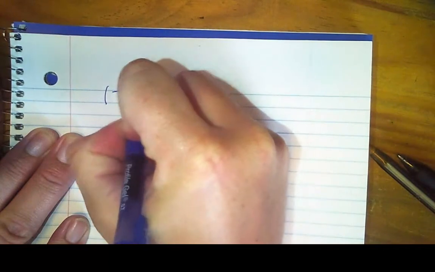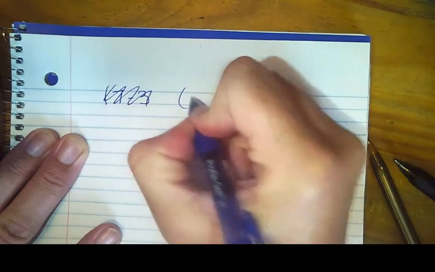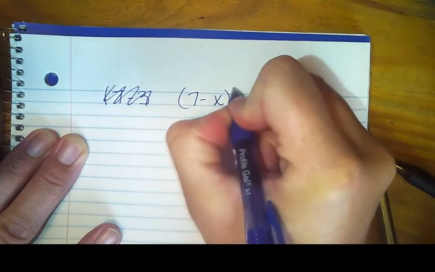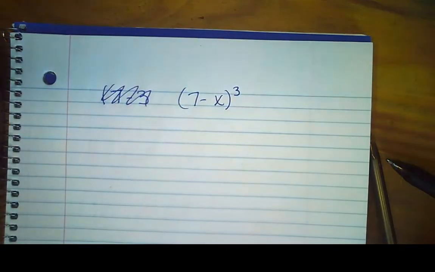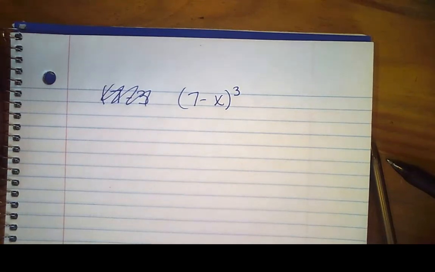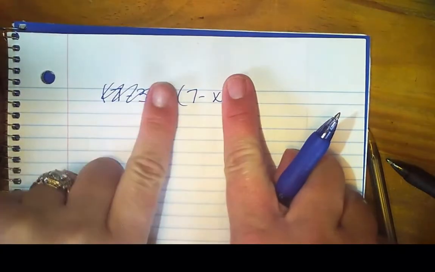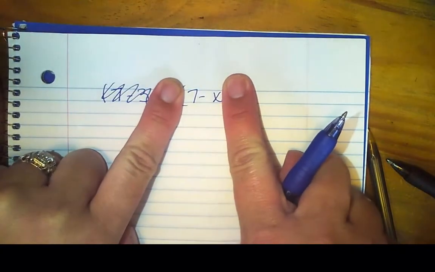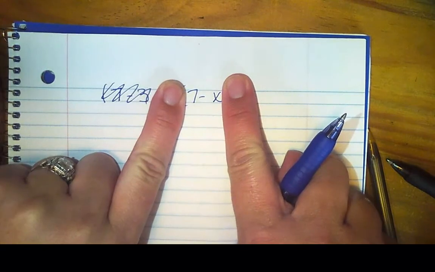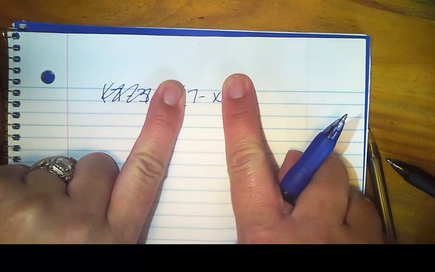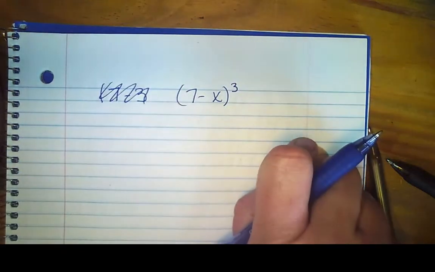So for instance, if I have a 7 minus 3, that is such a lie. I have a 7 minus x to the third. Okay, I have a 7 minus x to the third. So for you to determine if you need to use chain rule, your question is going to be, is the derivative of the inside 1? And your answer on this one is no, because the derivative of the inside is negative 1. So we're going to have to use chain rule.